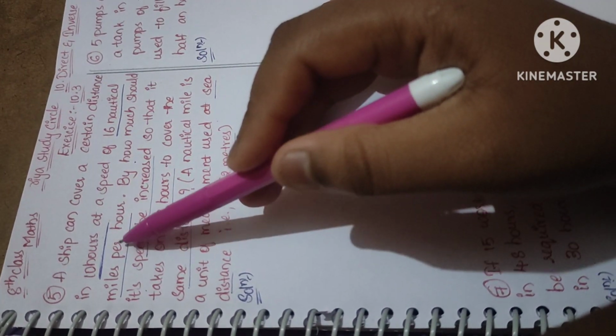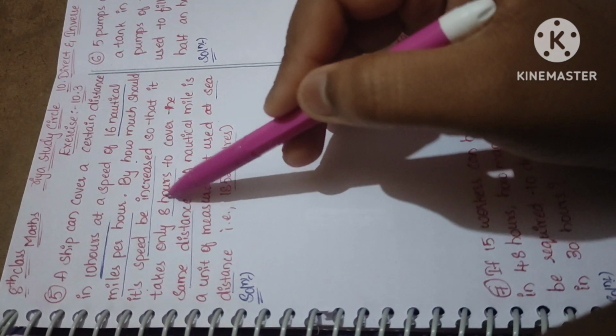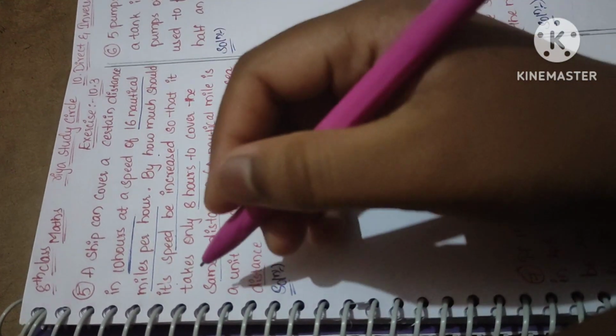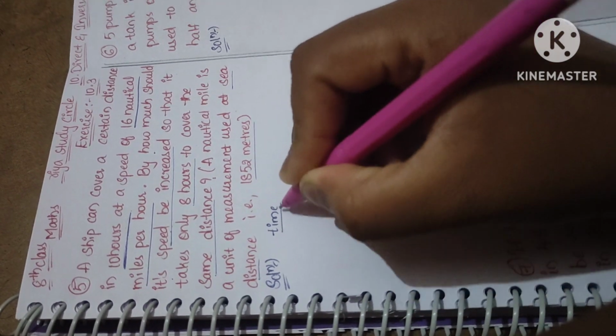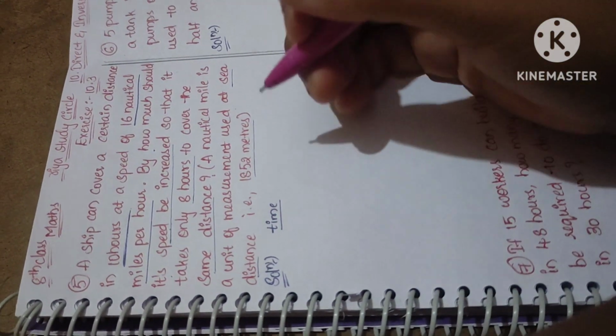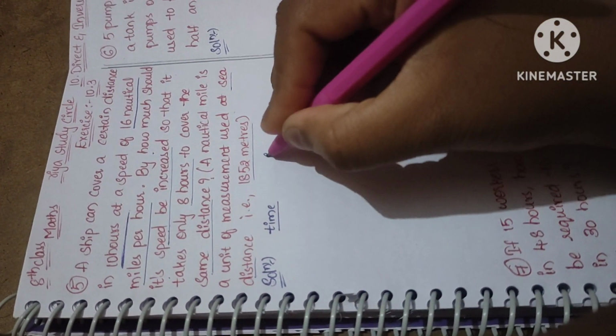So here what is the problem? A ship covers a certain distance within 10 hours if the speed is 16 nautical miles per hour. How much speed should be increased to cover the same distance within 8 hours? So let's see the solution.